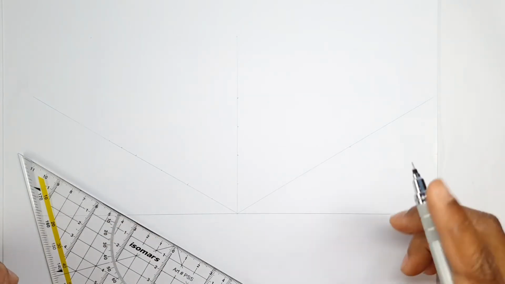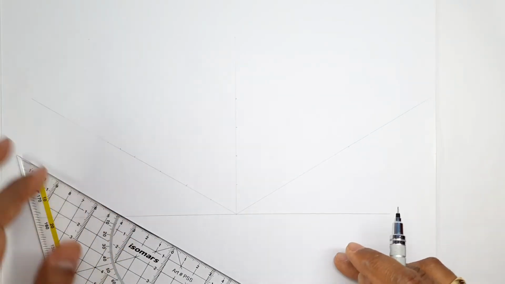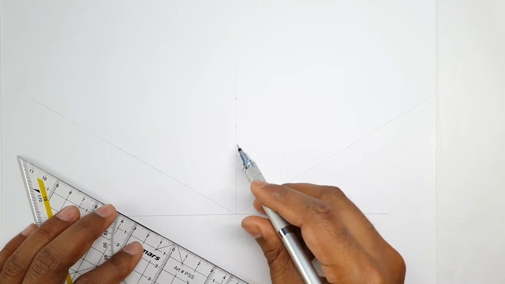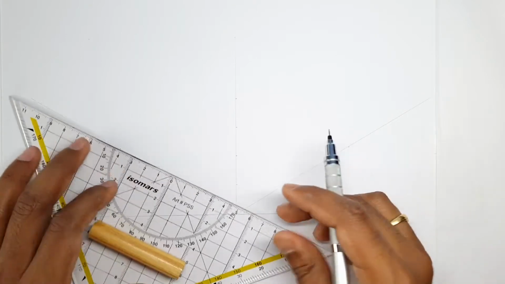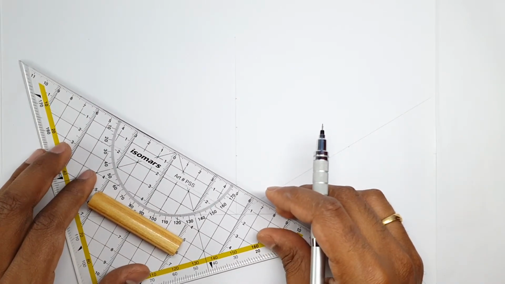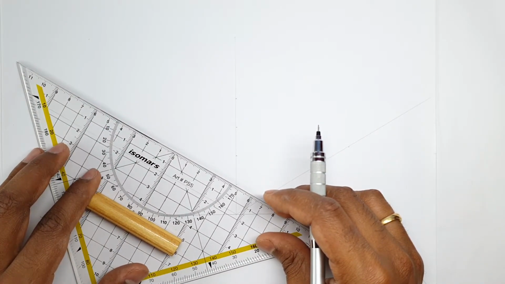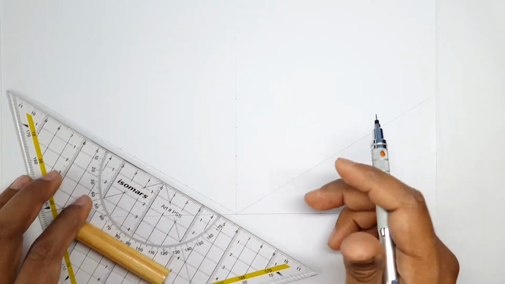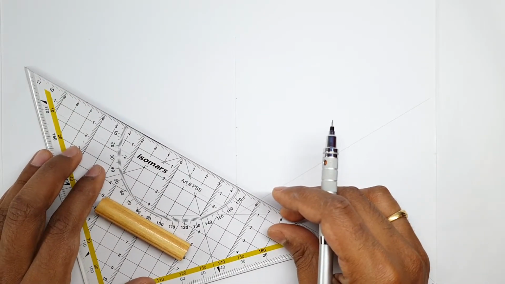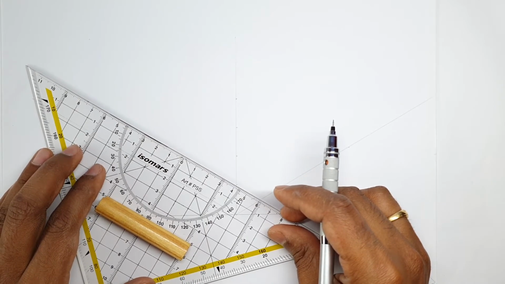Okay, so now what we need to do is through each of these points on the vertical, we need to draw 30-degree lines going towards the left. I will use this line as a reference line and I will draw parallel to it.